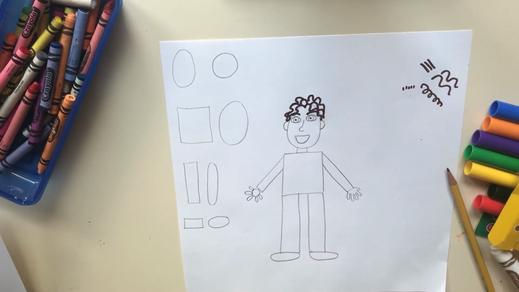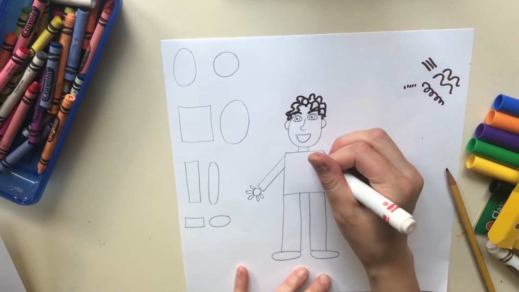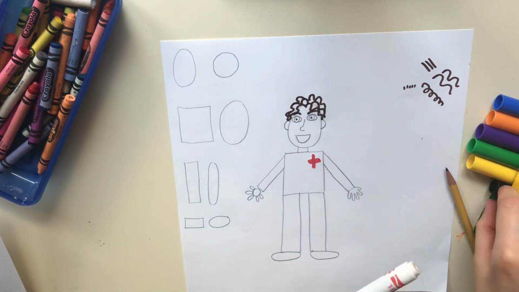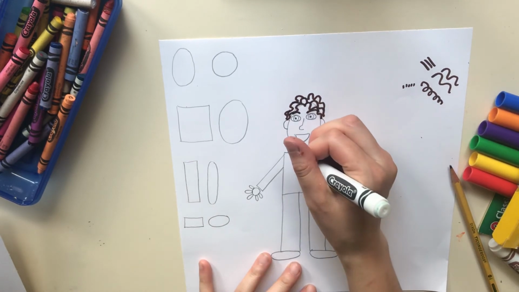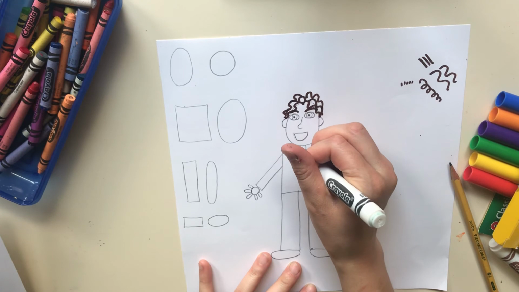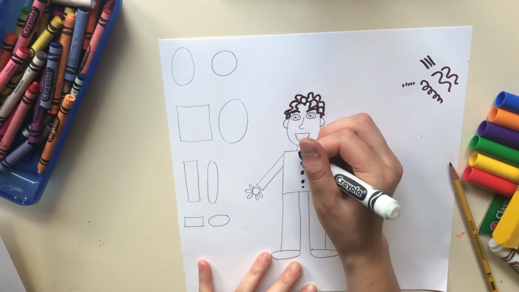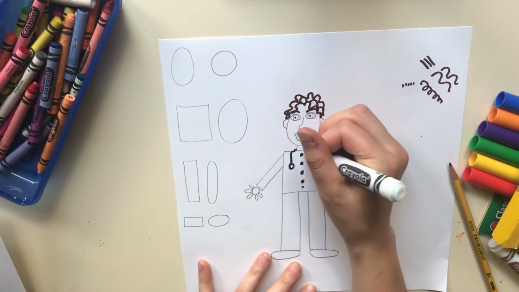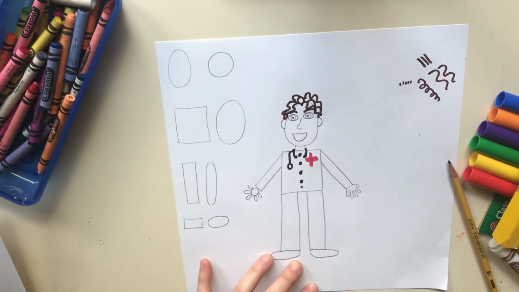And then I can start thinking about the details that I would need now to make him look like a doctor so that when people see him, they would go, oh, she made a doctor. So I'm giving him that cross that we see for the hospital, and I could give him the buttons on his shirt, and how about, what's it called, a stethoscope? Is that what it's called? What's that tool that helps them hear your heartbeat? Give him one of those around his neck.